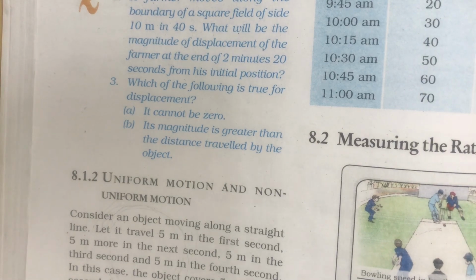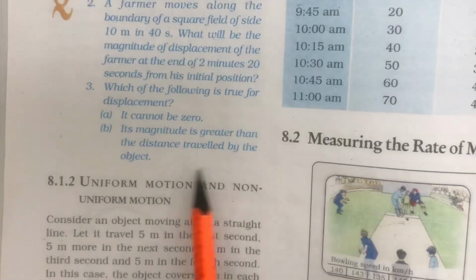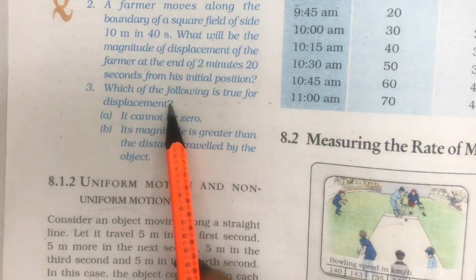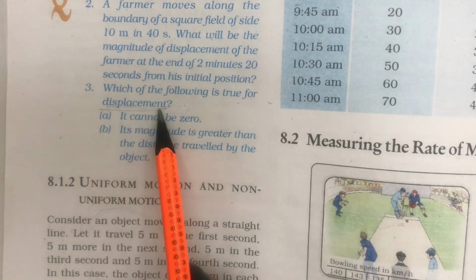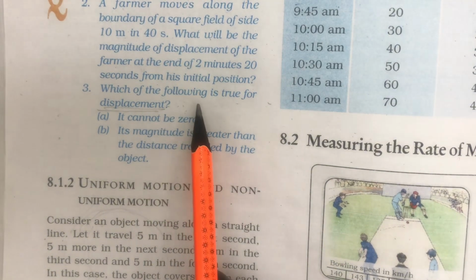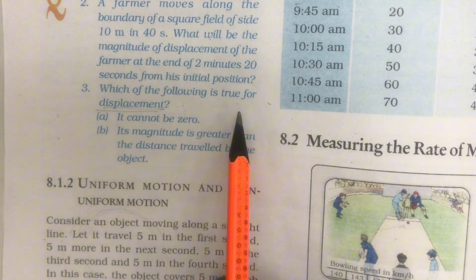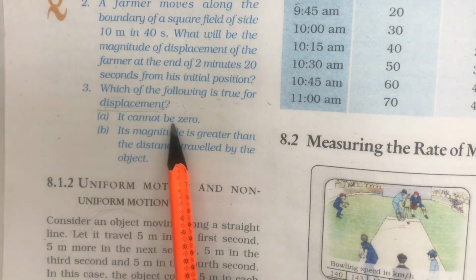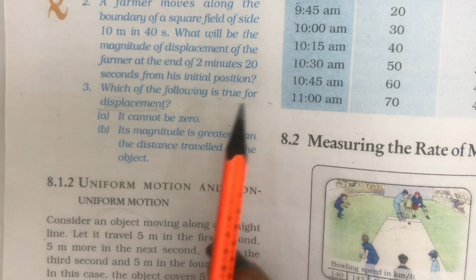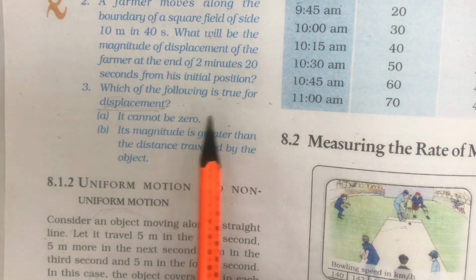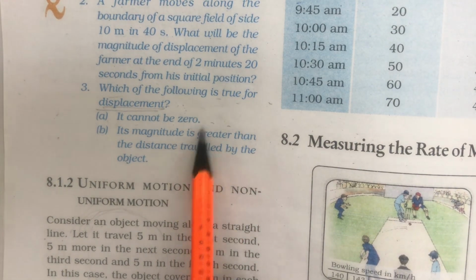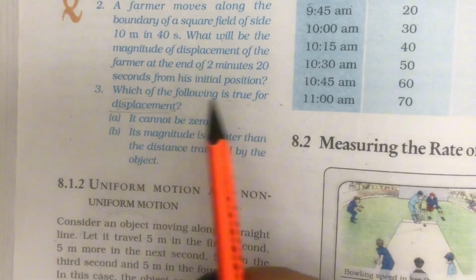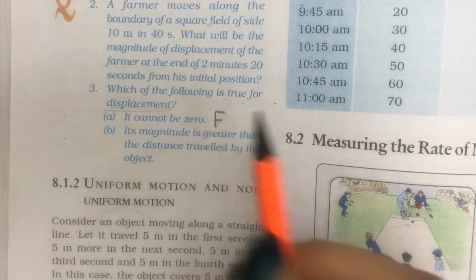So now moving on to the third question. Which of the following is true for displacement? So displacement is a vector quantity. You know what is displacement? The shortest distance between the initial and final position. So which of the following is true? The first statement is it cannot be 0. Oh no, we have seen that displacement can be 0 when the initial and final positions are the same. So this is not true, this is false.